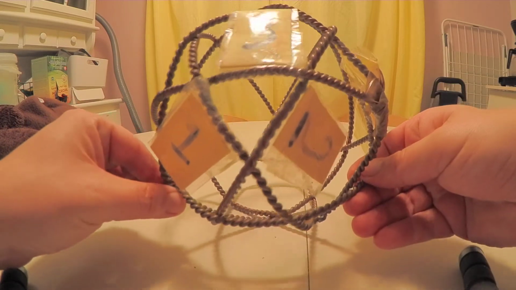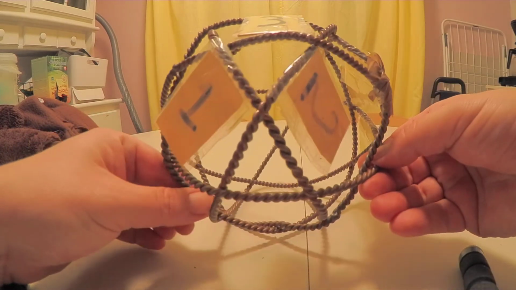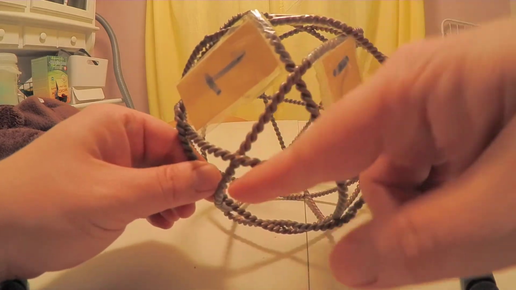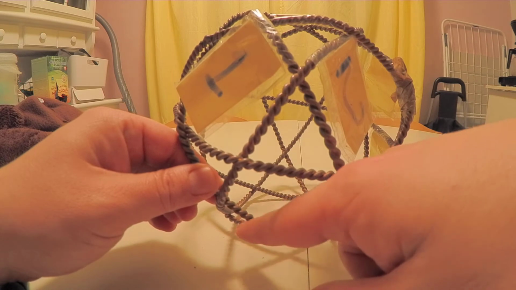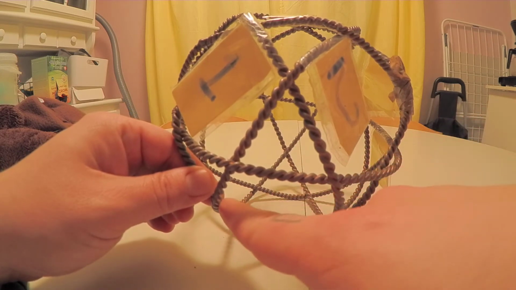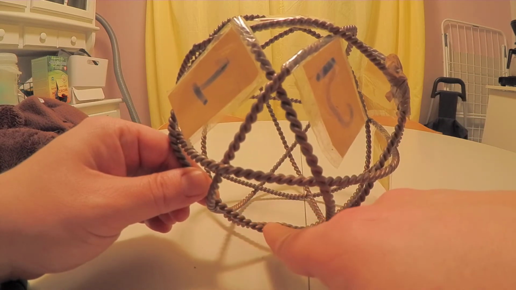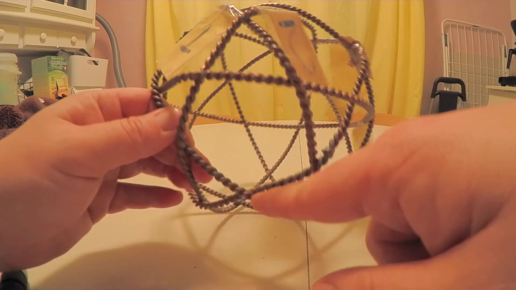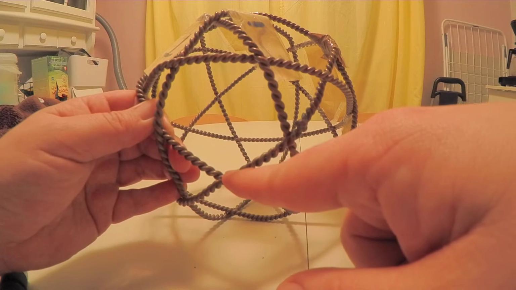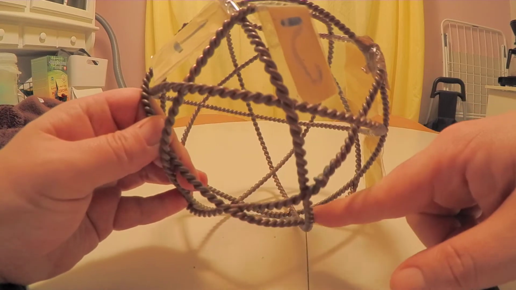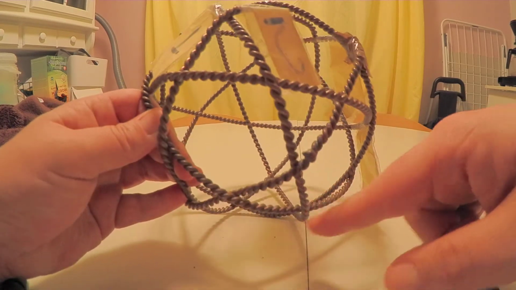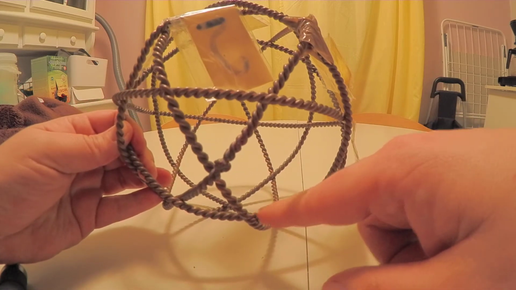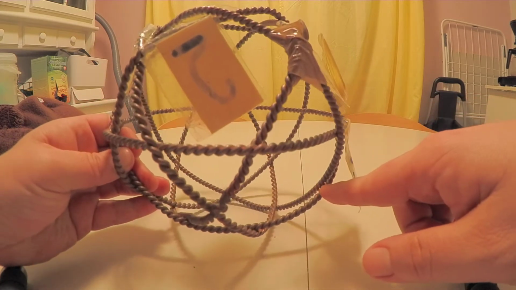I'm going to follow it. Here we have number 2, this is the 5th ring, it goes under number 2, and then it crosses the 4th ring, which it goes over. This is the number 1 ring, so it goes under the number 1 ring, then it goes over number 3.